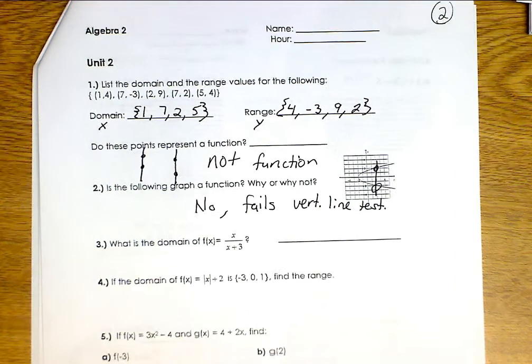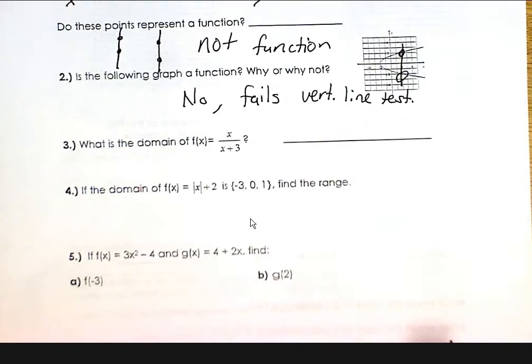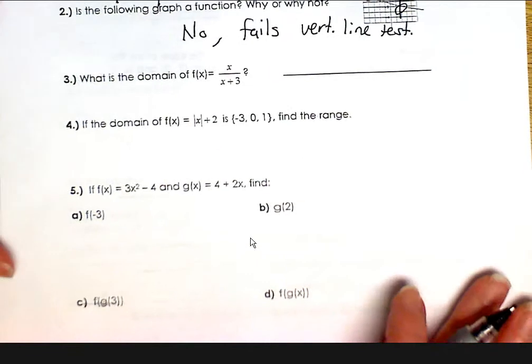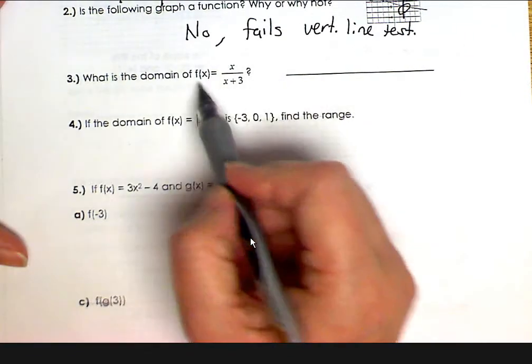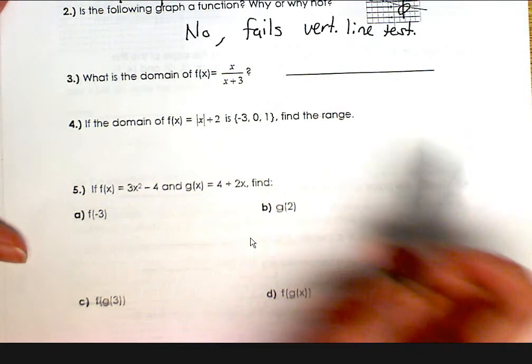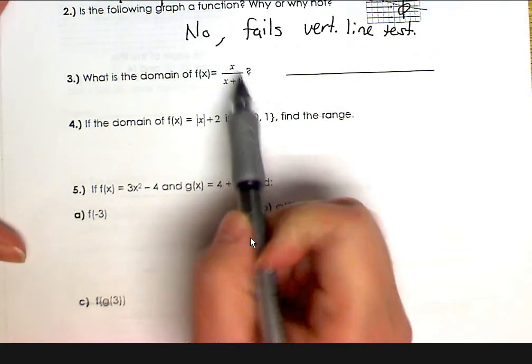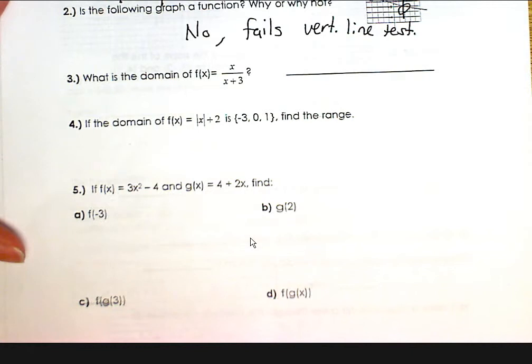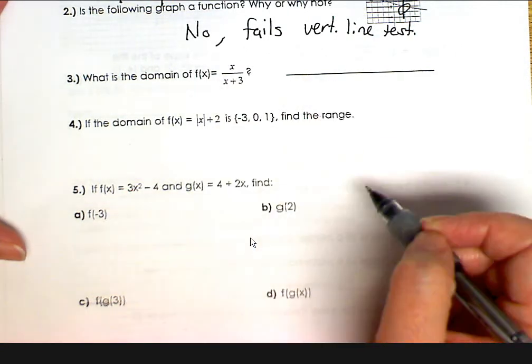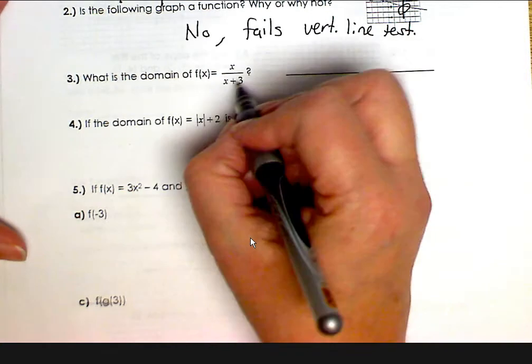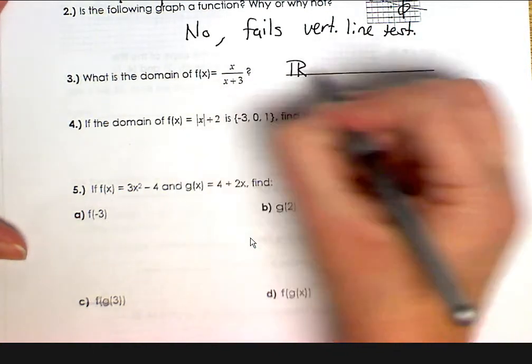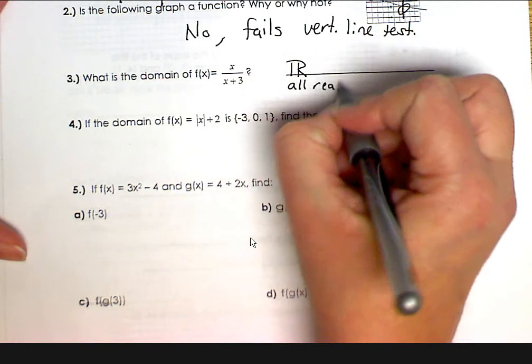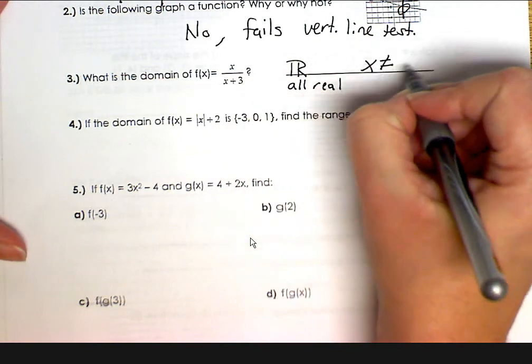Number 3, it says, what is the domain of this function? What can you not have on the bottom of a fraction? What can you not divide by? 0. So what would make this bottom 0? -3. So that means x can be all real numbers except x cannot equal -3.